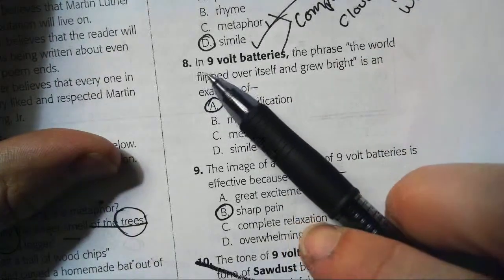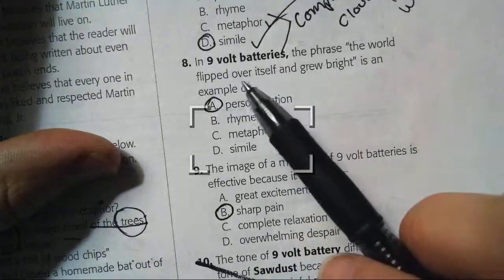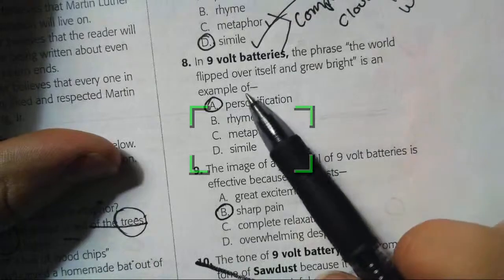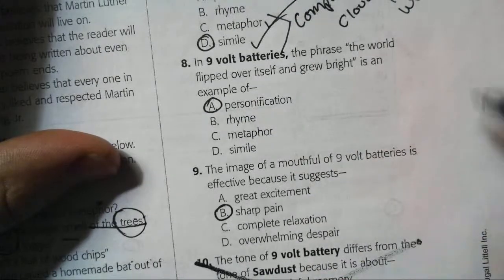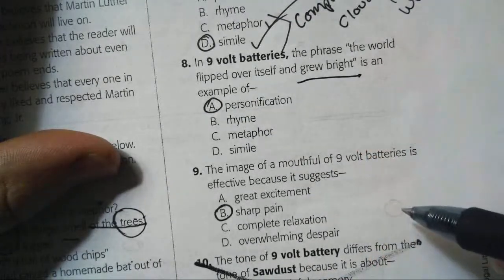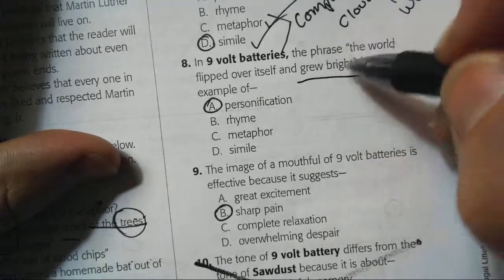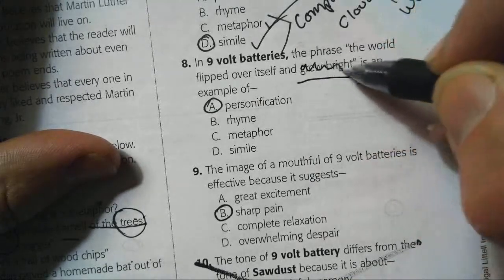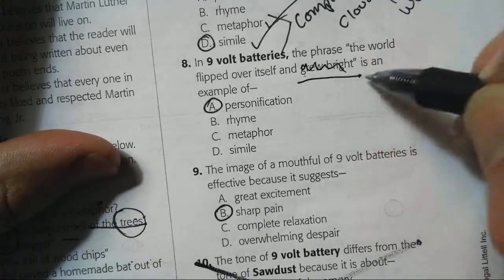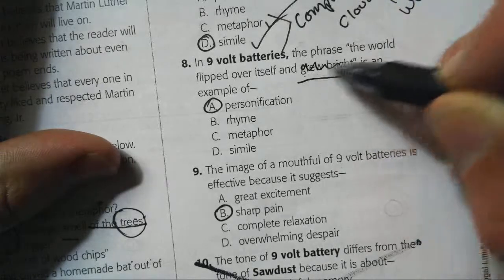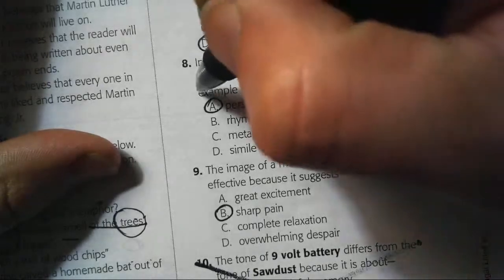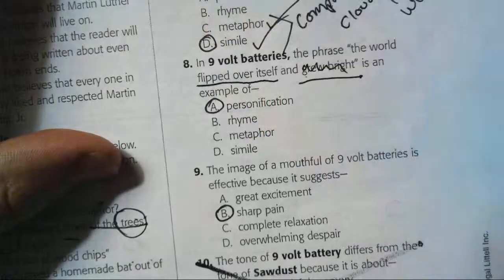In number 8, in "9-Volt Batteries," the phrase "the world flipped over itself and grew bright" is an example of, well, to be quite honest, humans don't grow bright. First I thought it was personification, but what grew bright doesn't make any sense, but humans can flip over themselves.